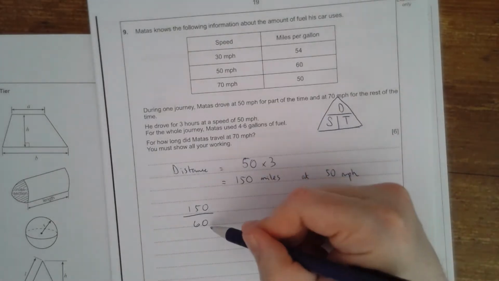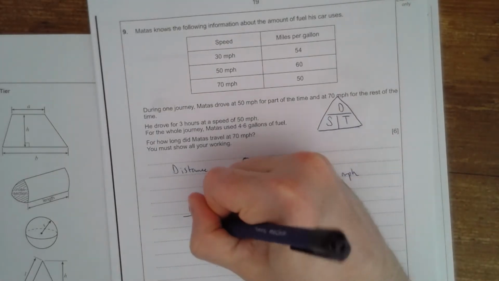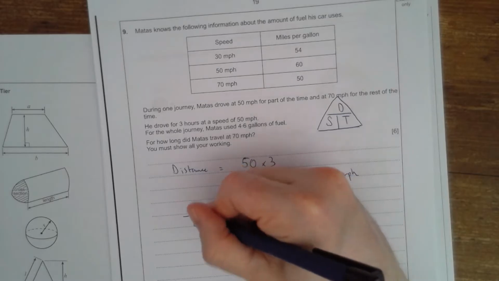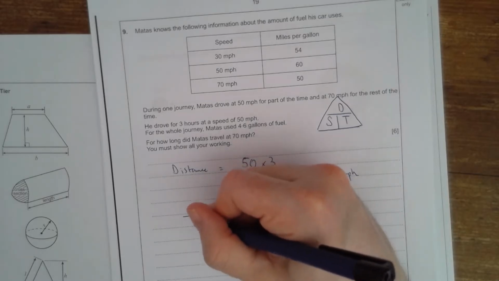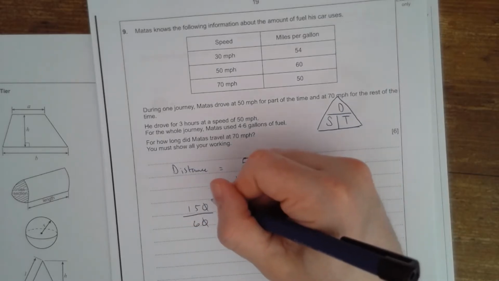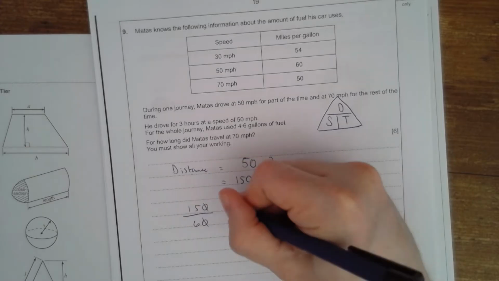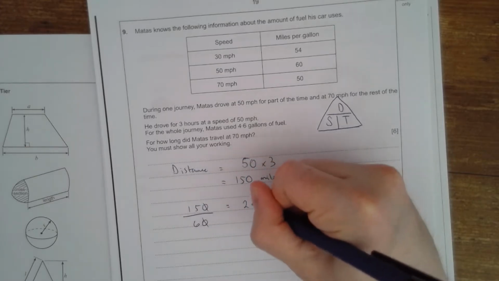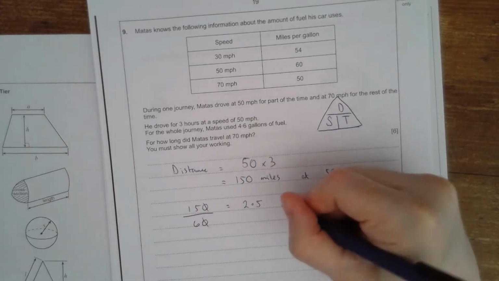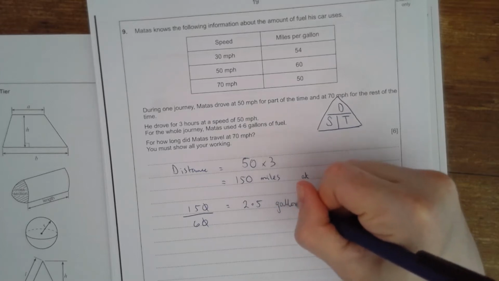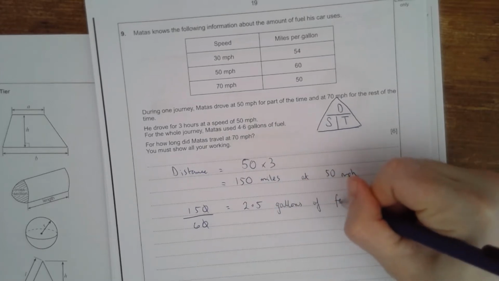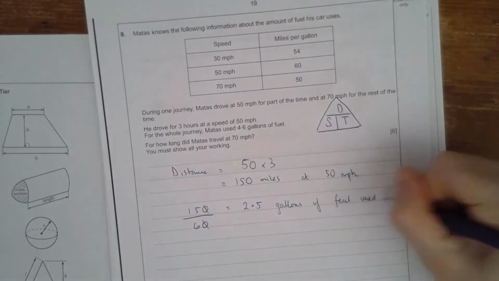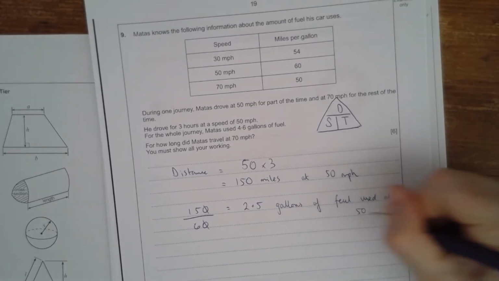I can see that they both end in a 0, so I'm going to divide top and bottom by 10. And then how many 6s go into 15? So 6, 12, 18. So it's between 12 and 18. In fact, it's bang in between 12 and 18, so that's going to be 2.5. And that's 2.5 gallons of fuel used at 50 miles per hour.